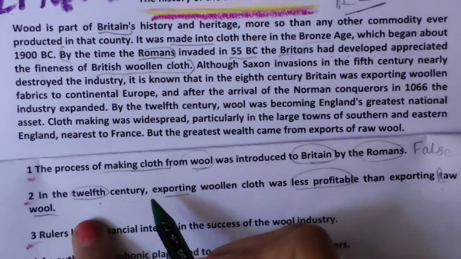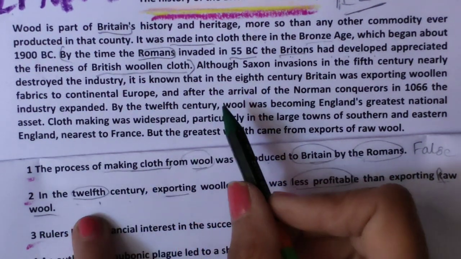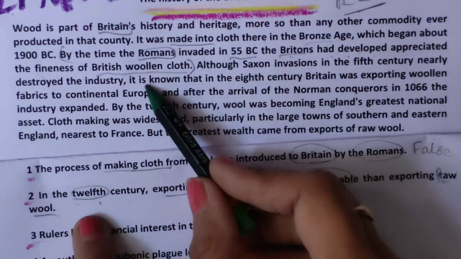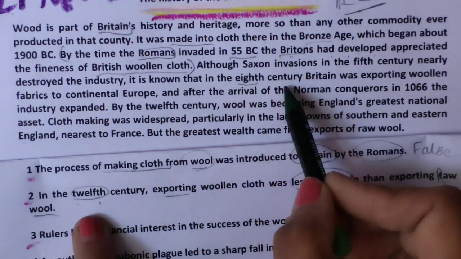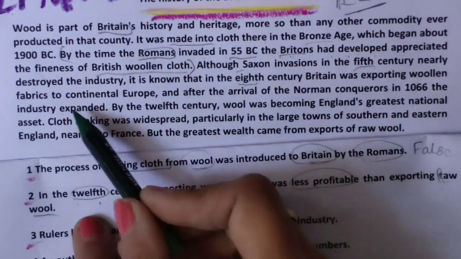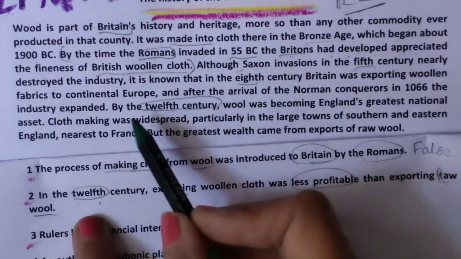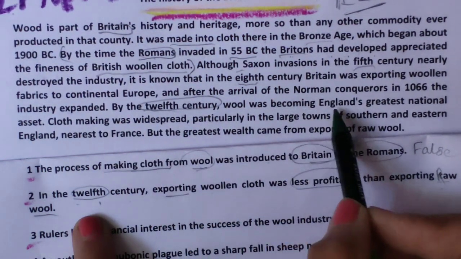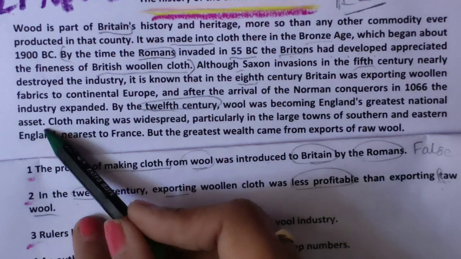Okay, next question. In the 12th century, yes, this is my location. By the 12th century, wool was becoming England's greatest national asset.